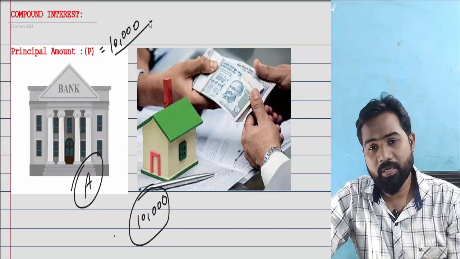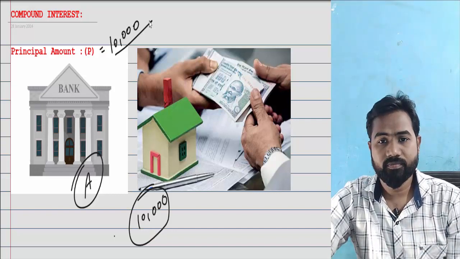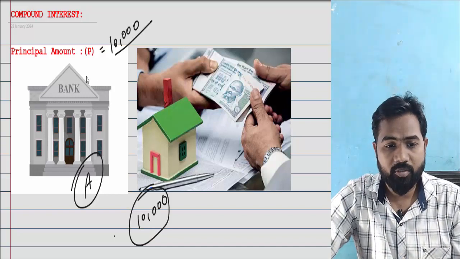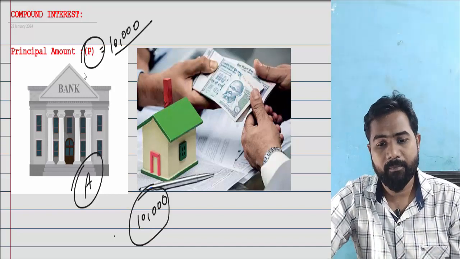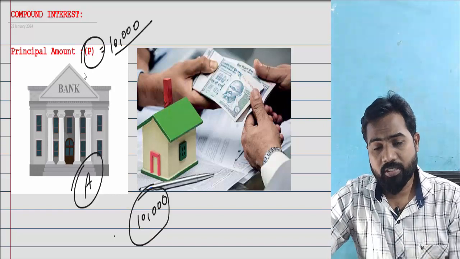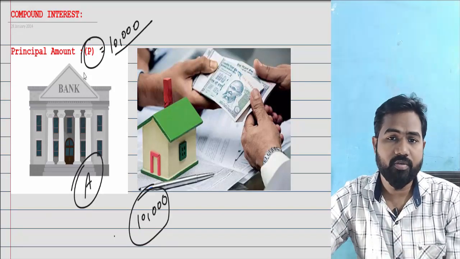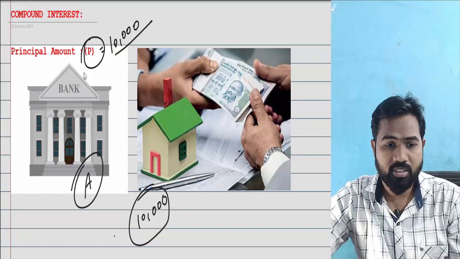That is, the time period is also important. So here the principal amount is indicated by capital letter P, and this 10,000 initially we are taking as the example to calculate the interest. So initially 10,000 is the principal amount. Come to the next part.